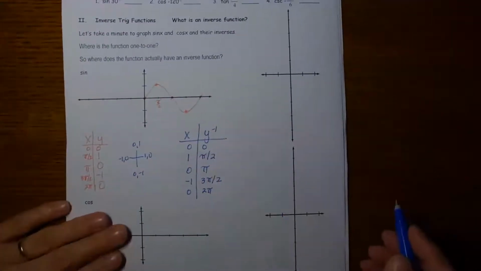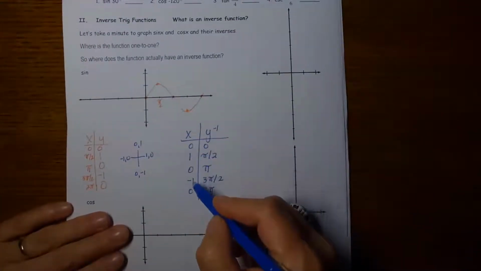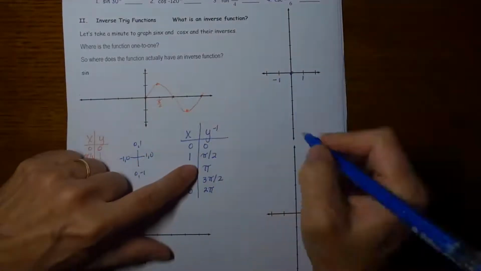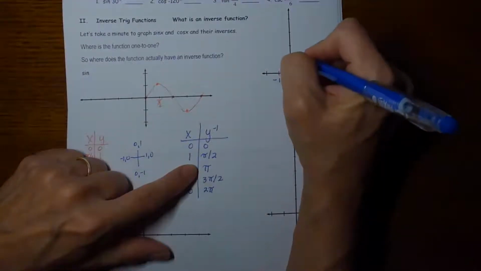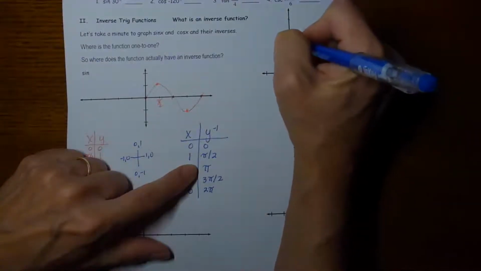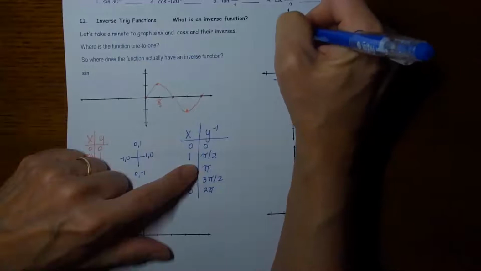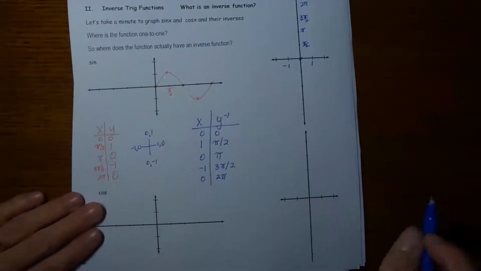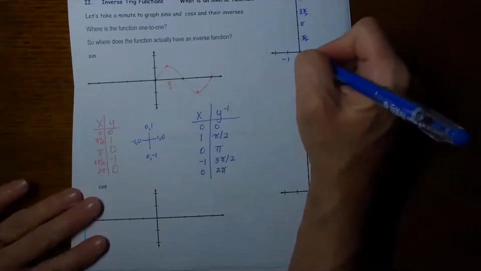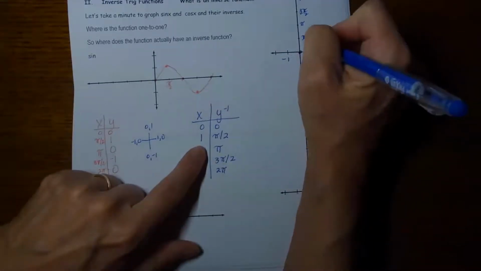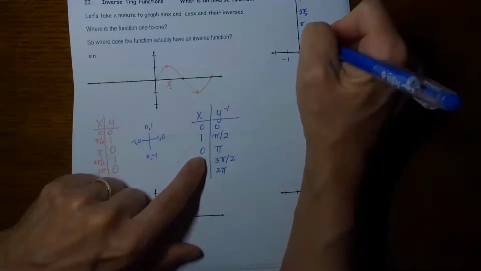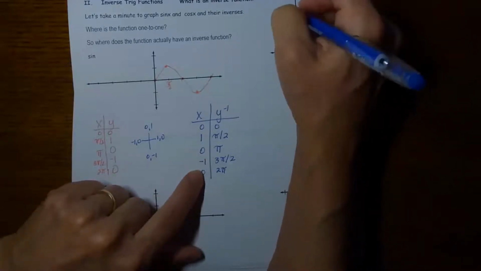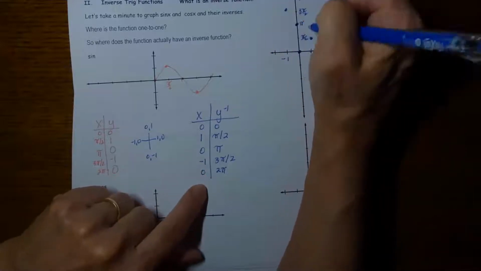So now we have to graph these. So what are your x values now? 0, 1, and negative 1. What are the y values? 0, pi over 2, pi, 3 pi over 2, and 2 pi, right? Now let's graph these. 0, 0; 1, pi over 2; 0, pi; negative 1, 3 pi over 2; 0, 2 pi.